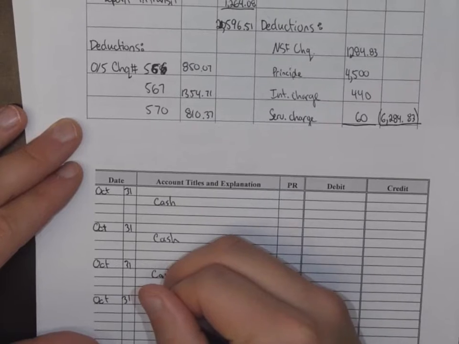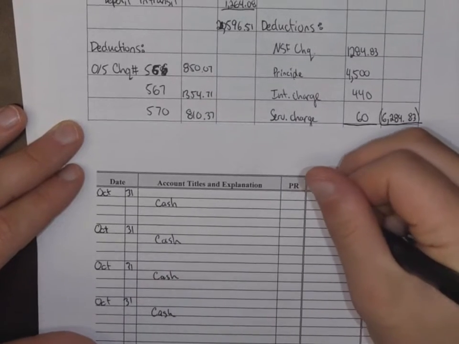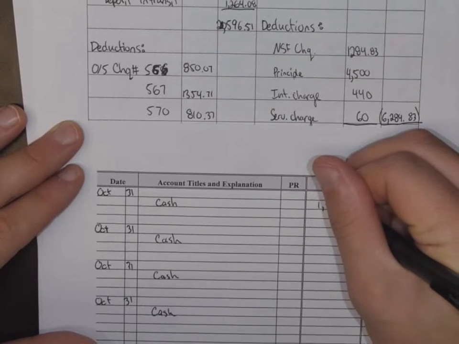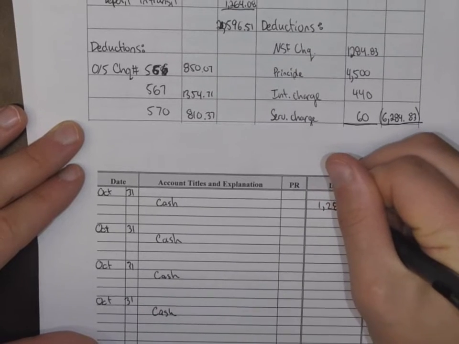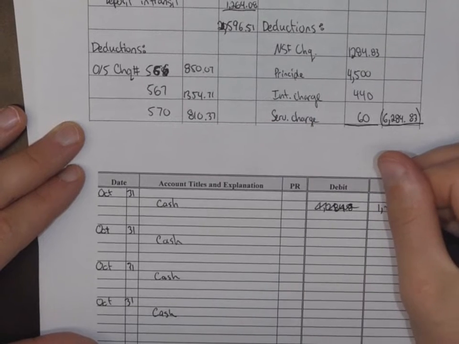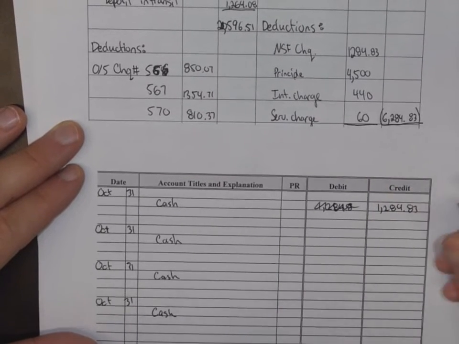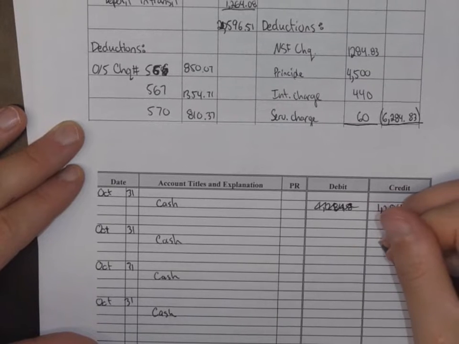Your bank statement is your cash account, right? Even if you just get this far, you'd get some marks. There's no, oh, that's a mistake. Just trying to prove a point that I haven't even looked at what they are.